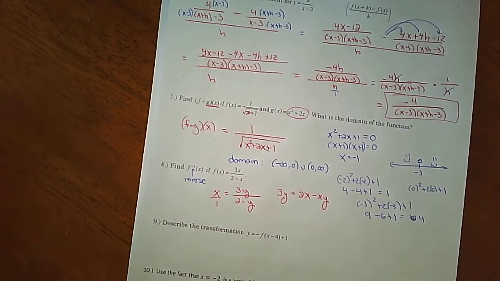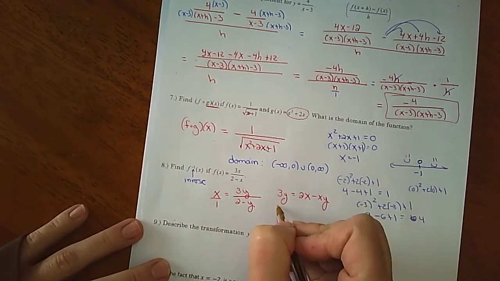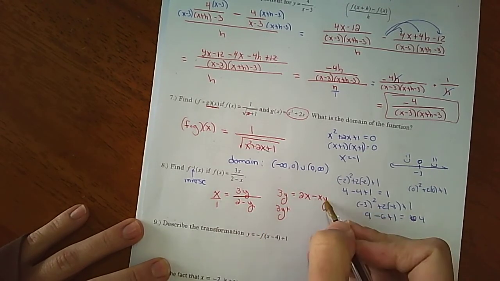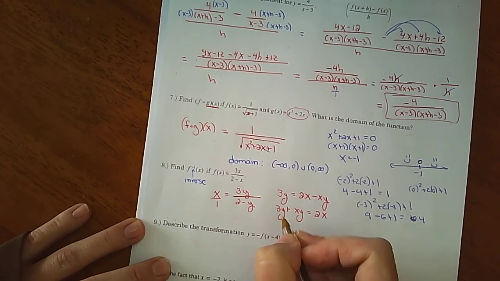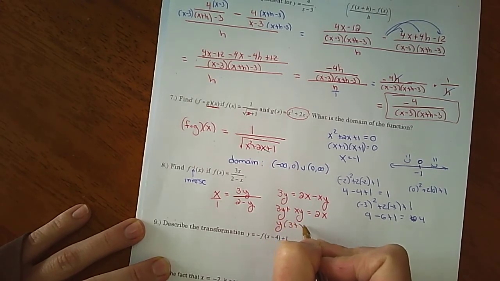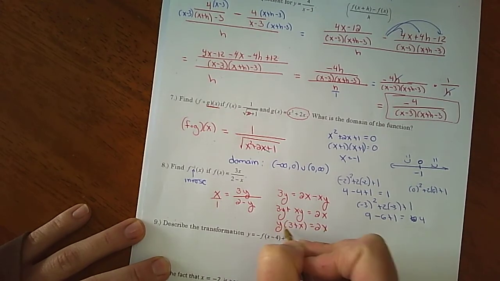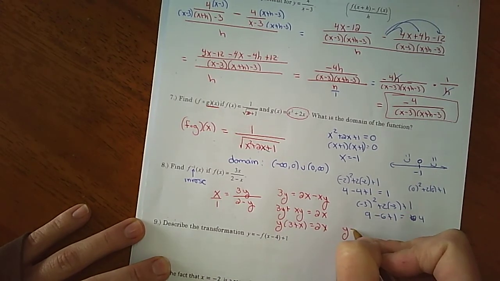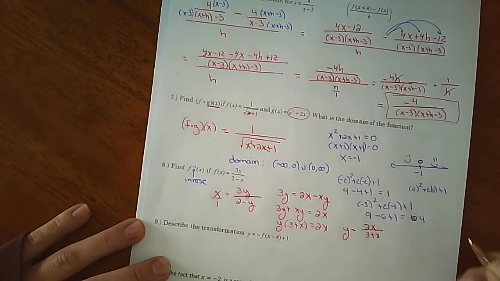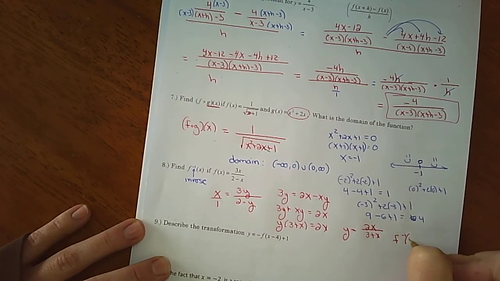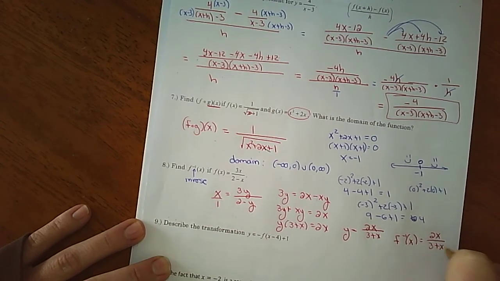Now, you want to get all the y's on the same side of the equal sign. So add that over. Factor out the y. And then divide by 3 plus x. So I end up with y equals 2x over 3 plus x. So the best way to write the answer is f inverse of x equals 2x over 3 plus x, or x plus 3. Voila.